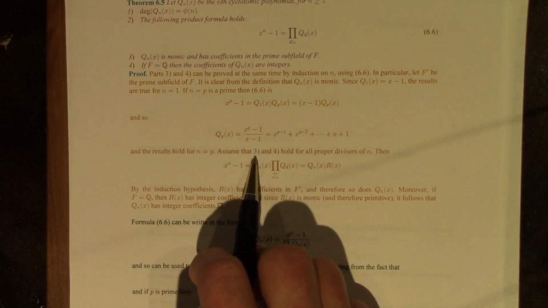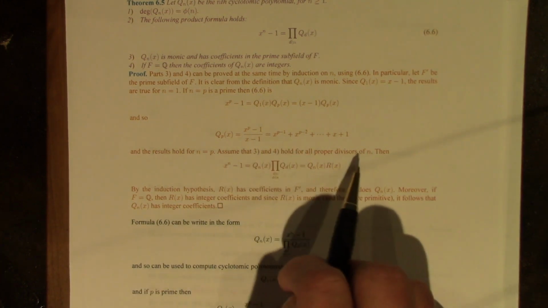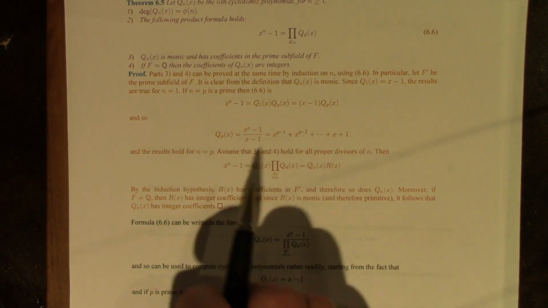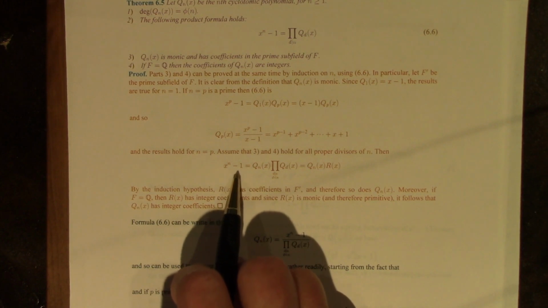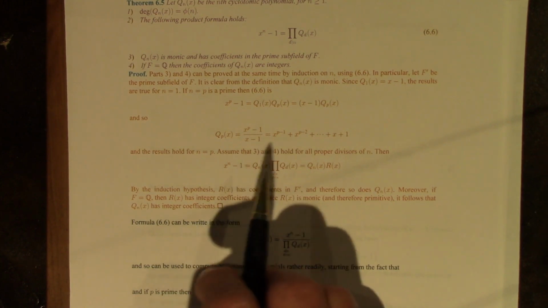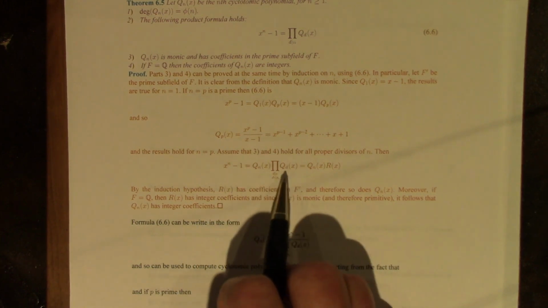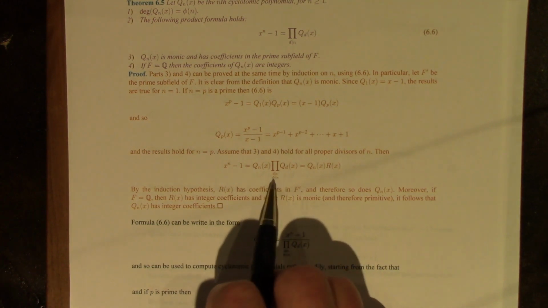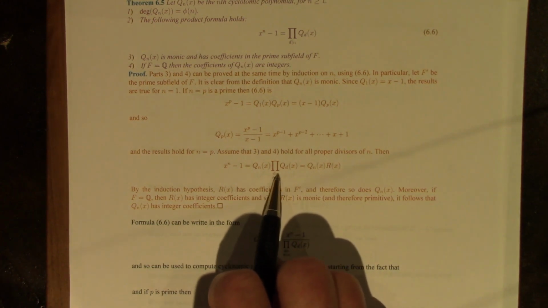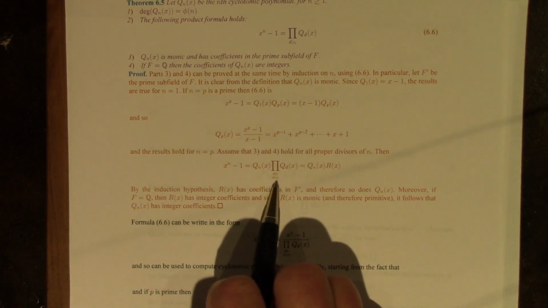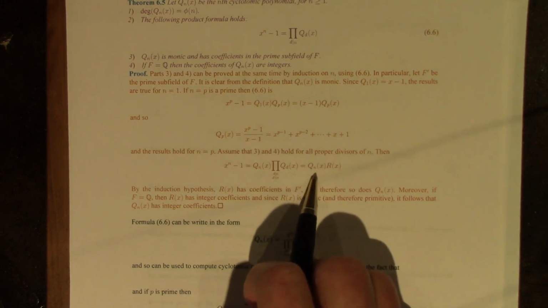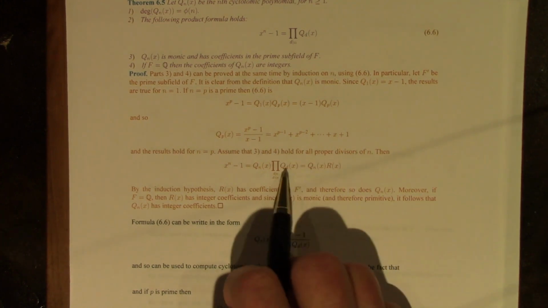So now let's assume that 3 and 4 hold for all proper divisors of n. Then x to the n minus 1 is Qn of x times the product of the other Qd's, where, again, d divides n, but now d is less than n. Let's call that R of x.